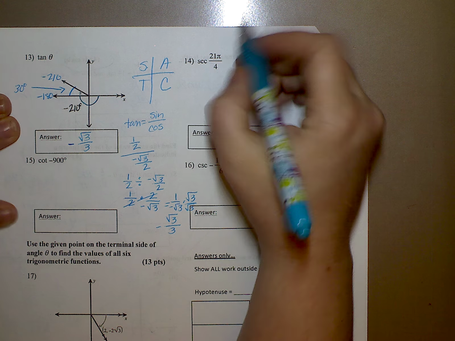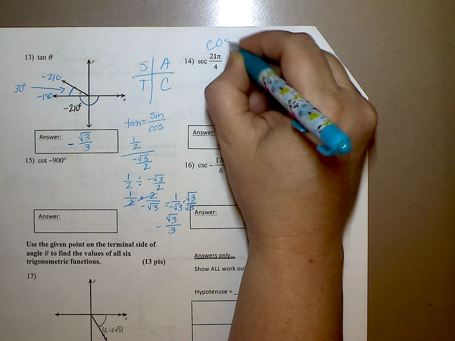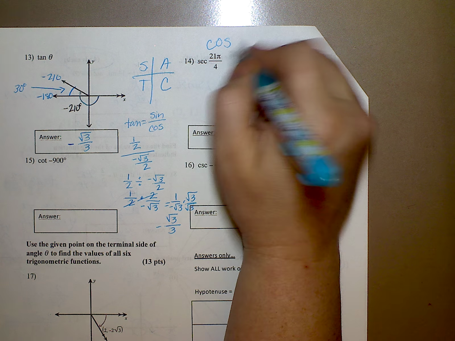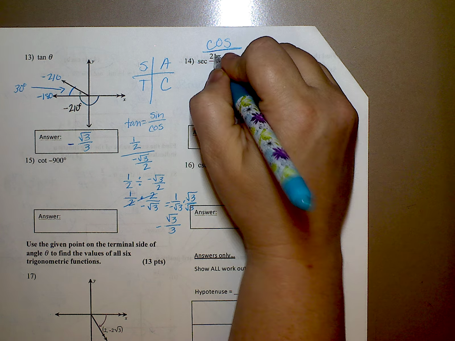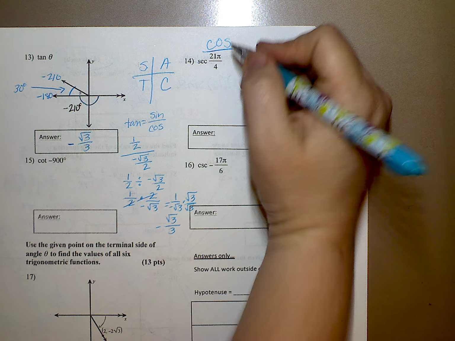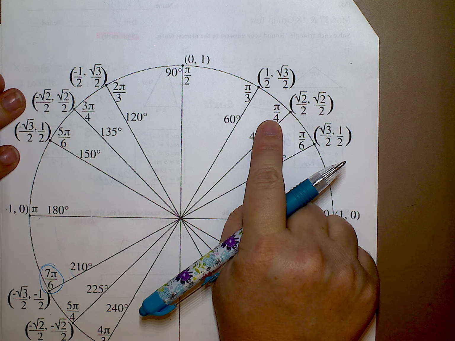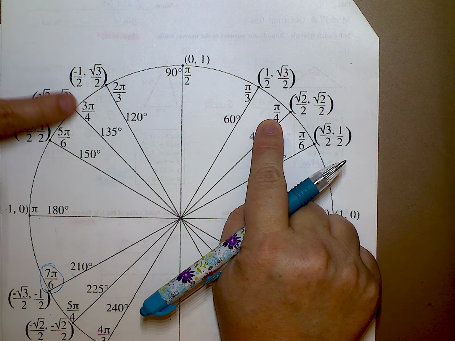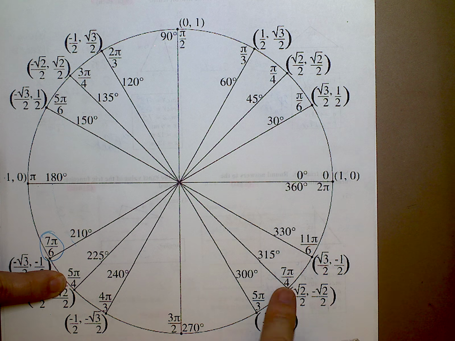Secant. What is secant the reciprocal of? Cosine. Remember the s's and the c's go together? So I'm going to find the cosine and then I'm going to flip it. So 21 pi over 4. What I noticed about my pi over 4s is this is 1 pi over 4, 3 pi over 4, 5 pi over 4, 7 pi over 4.